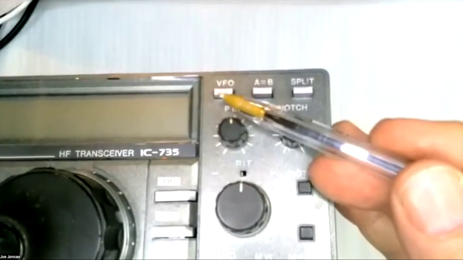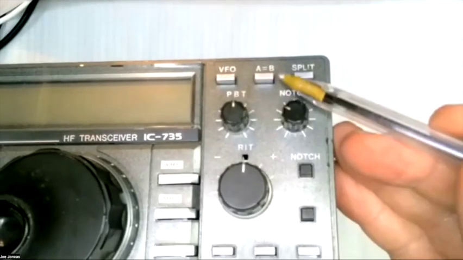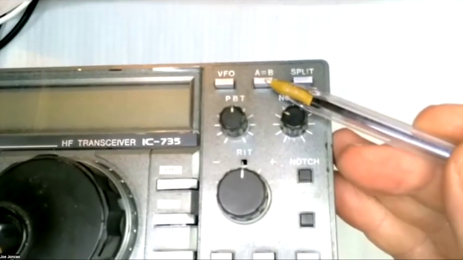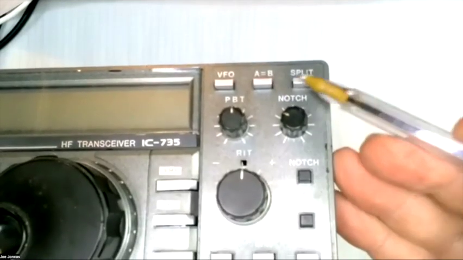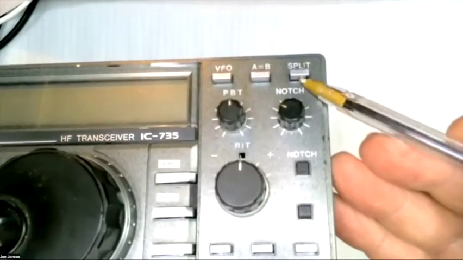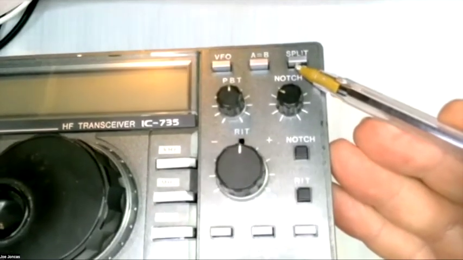Here we go, VFO. That's VFO-A or VFO-B. This causes VFO-A to equal VFO-B or vice versa. Yes, that way. And then this is split, which allows you to receive on one frequency and transmit on another.